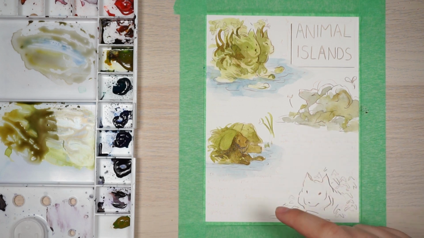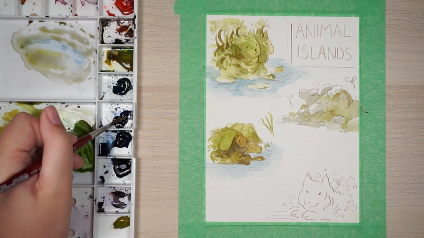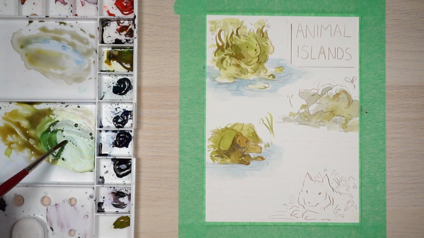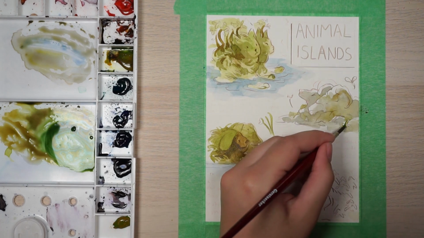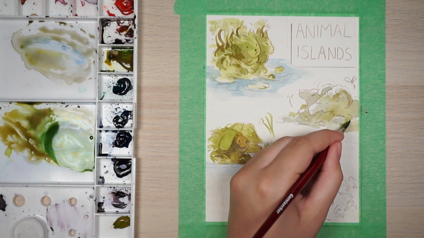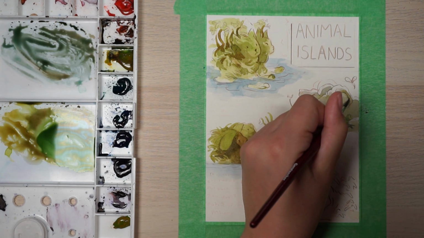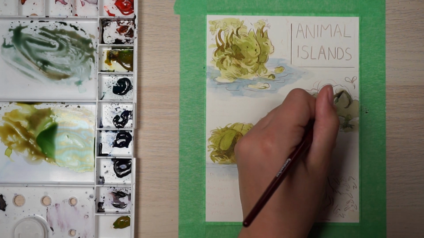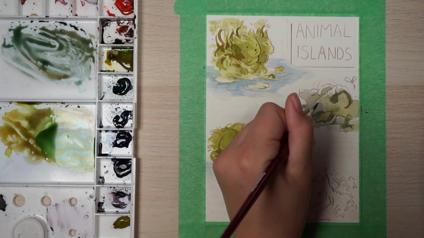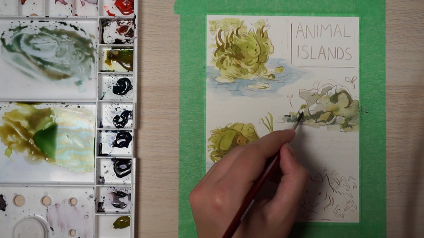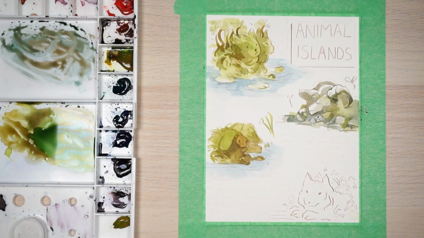I like this gradient I was able to get there. I just don't know how dark I want to go with the colors. I definitely want them to be cooled off a bit. Just trying to add a little more contrast here and define some of the rocks so it's clear that they're rocks. Trying to paint in the rocks.